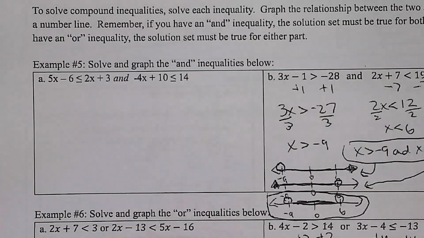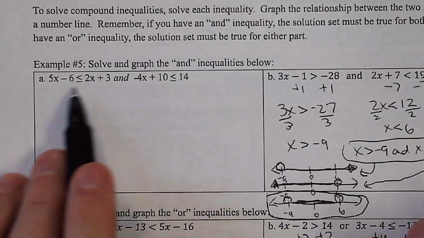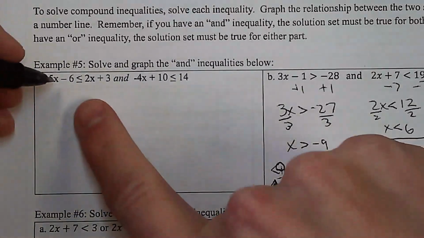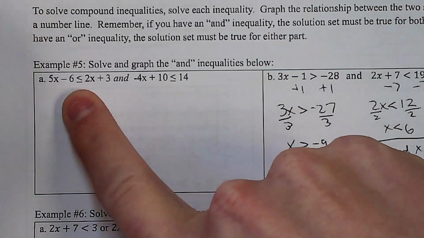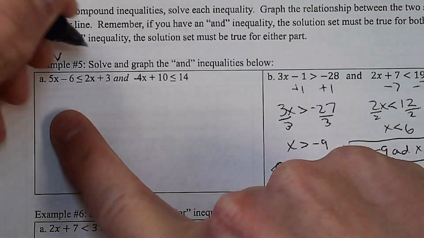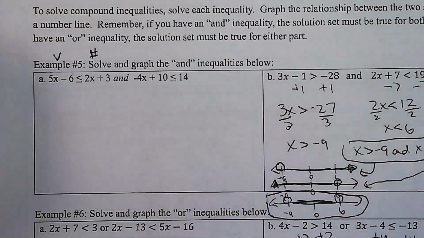All right, on the next one, we have to solve and graph the compound inequality. This is an and inequality. First thing you're going to do is solve each one separately. So if I'm going to solve this one over here, what side do you want the variables on, left or right? Left, and then numbers, right?